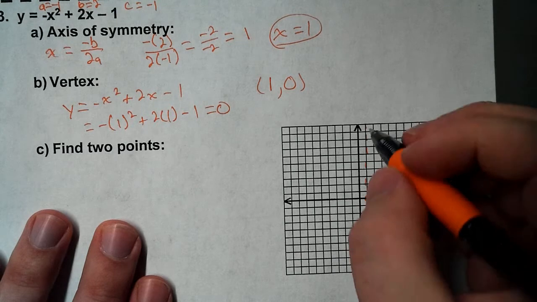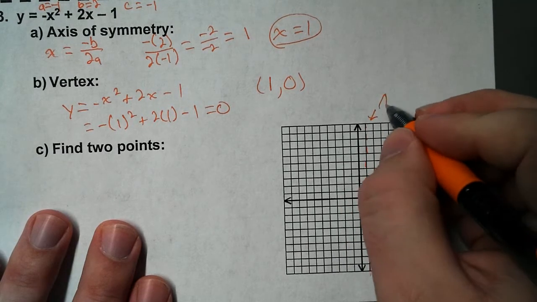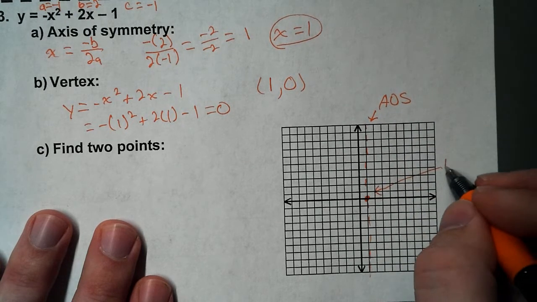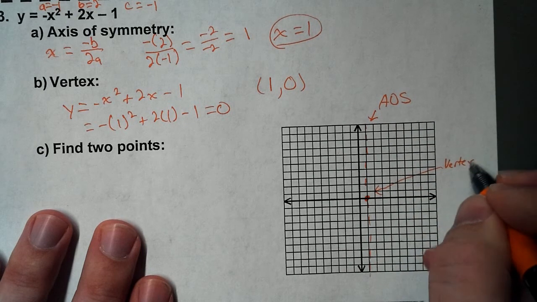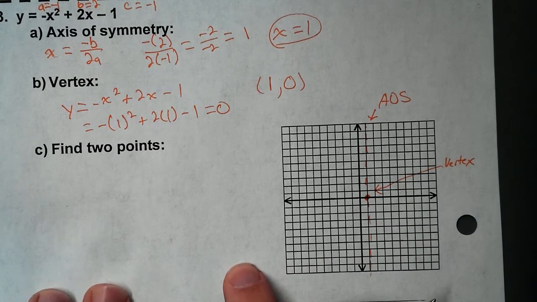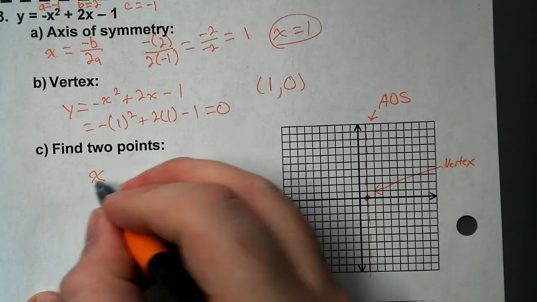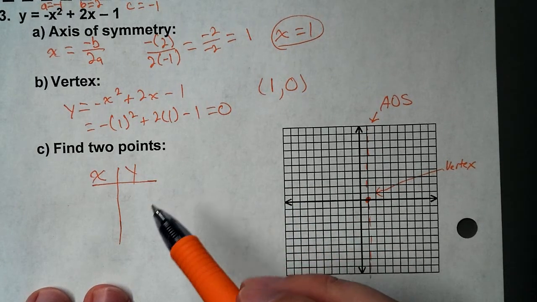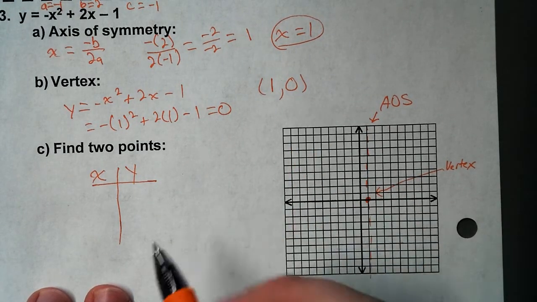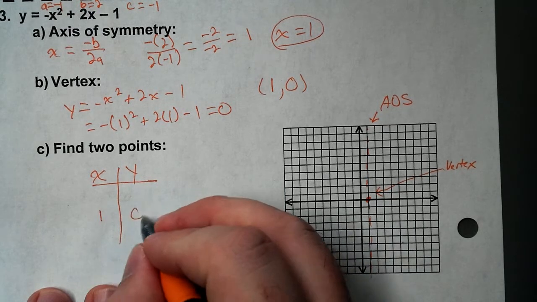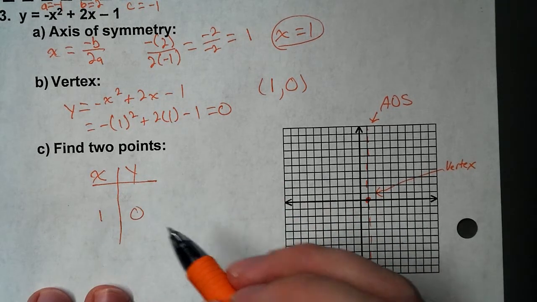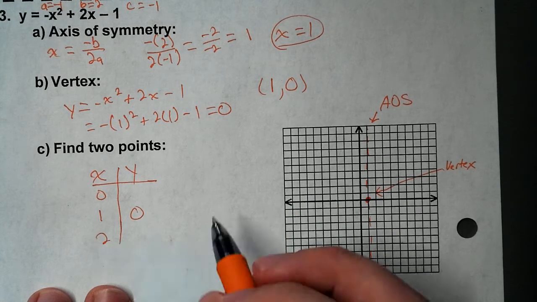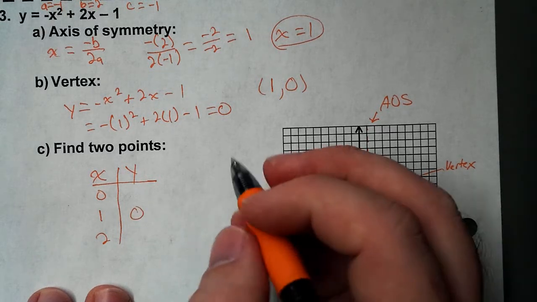There is our vertex. Let's label our axis of symmetry. So here's our vertex. And now we just need to graph a few points. So make an XY table and then put your vertex in the middle. Our vertex was at 1, 0. So let's pick an x value to the left of 1. How about 0? And an x value to the right of 1. How about 2? And we're just going to plug those values in here.